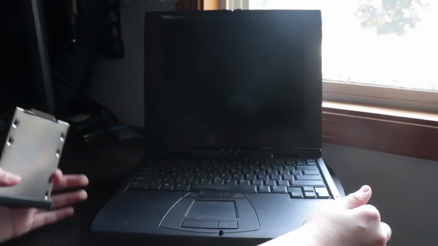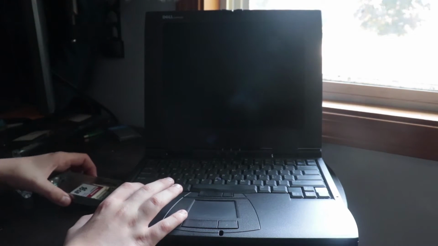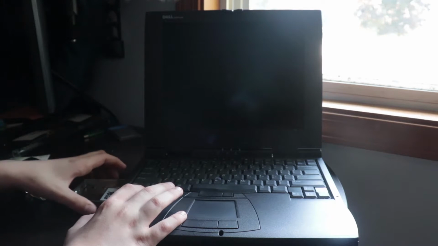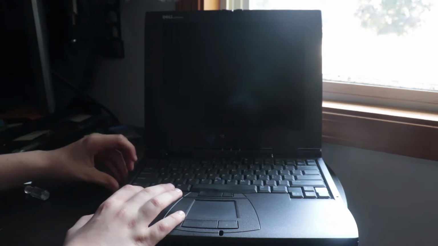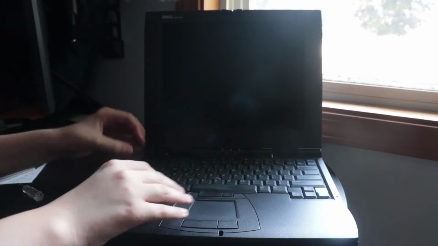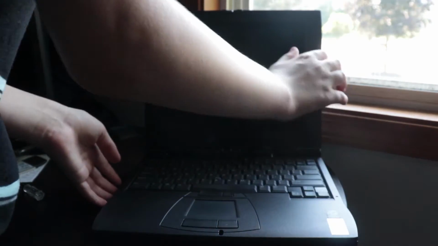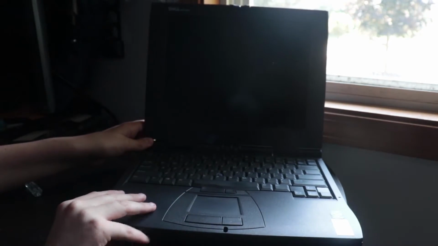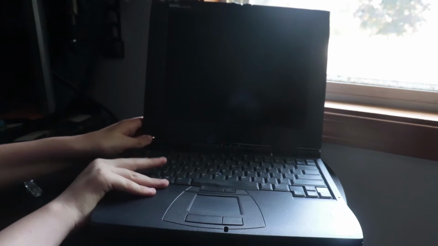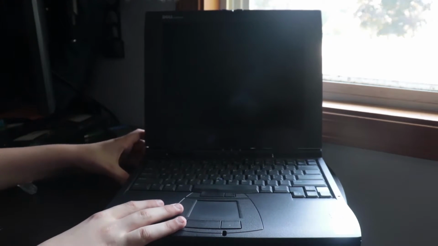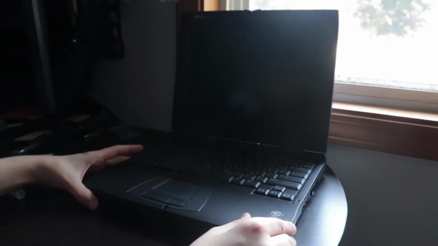So what I'm gonna do now is put this into the hard drive slot, and I'm not gonna screw it in just yet since I'm gonna take it out. You just plug it in, and then you hold up. Let me go ahead and see if I can do that. Yep, okay, so it's in there.